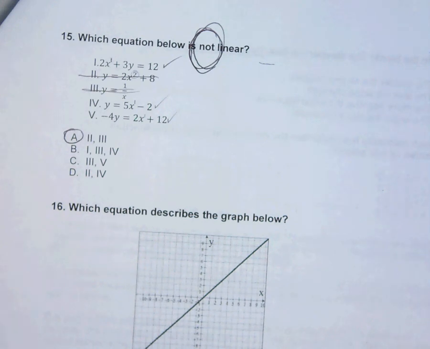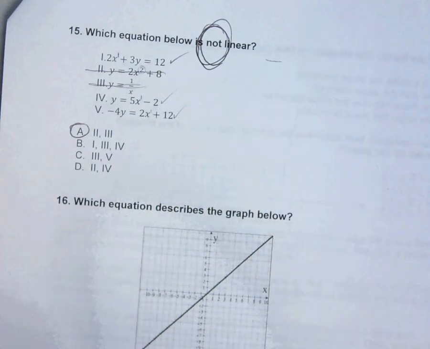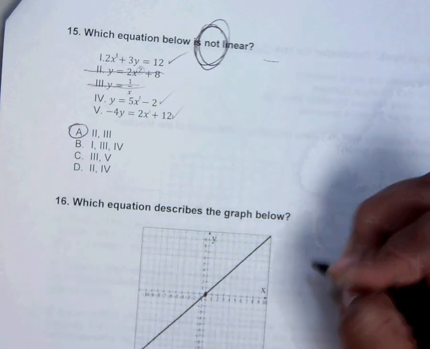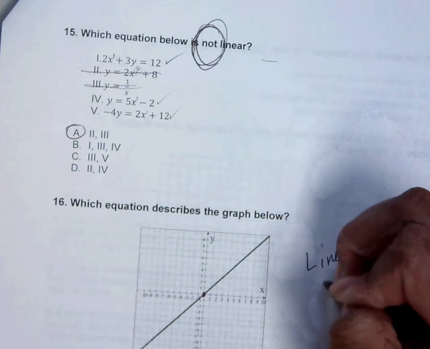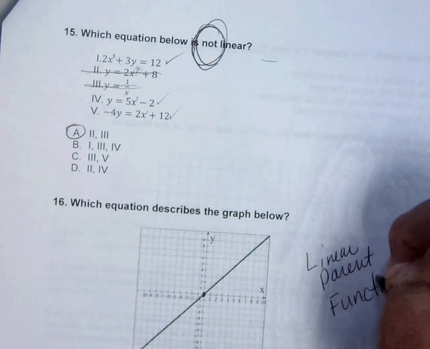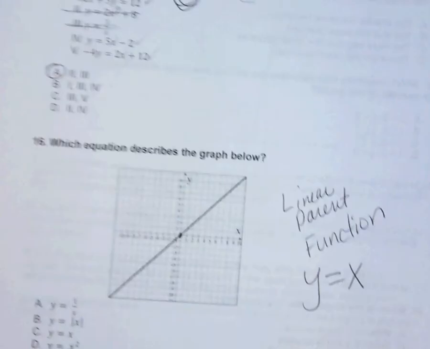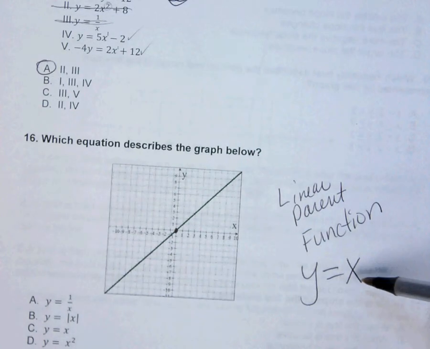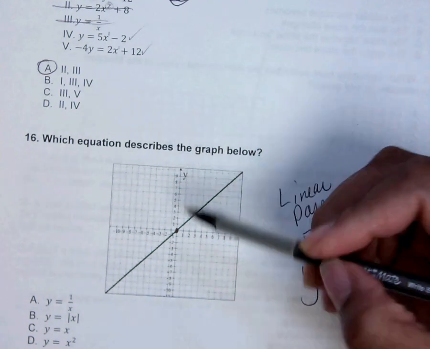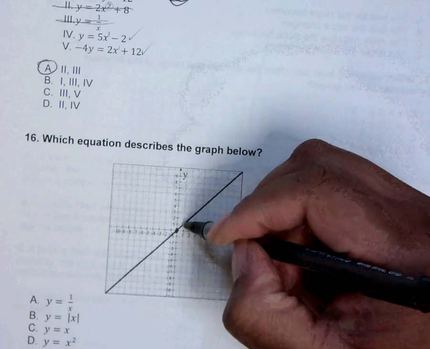And let's do number 16. Which equation describes the graph below? So I see that it goes through the origin, but I cannot assume that this is the linear parent function yet. I cannot assume that it's the linear parent function, because in order for it to be the linear parent function, it has to be y equals x. And so when I have an x value, is it the same as the y value? So my x value says 1, and my y value says 1, so I'm good.